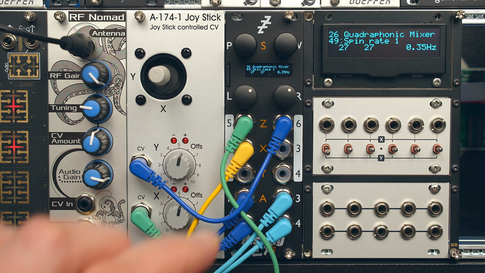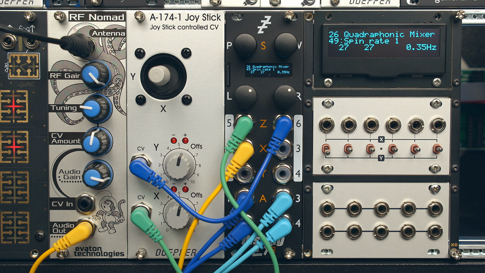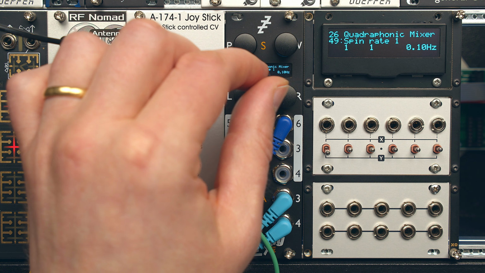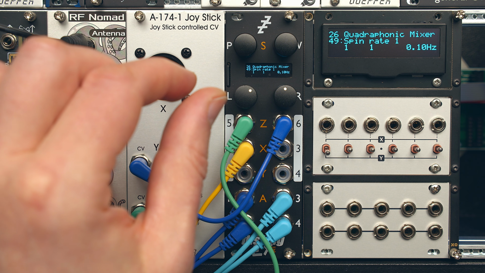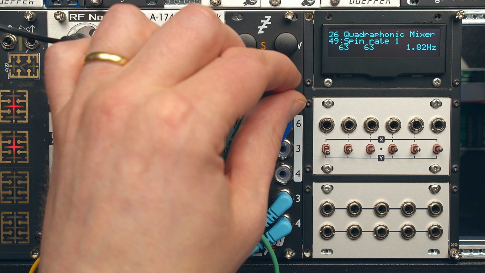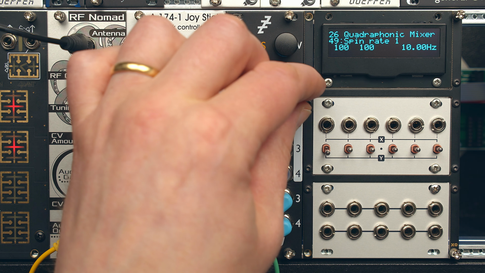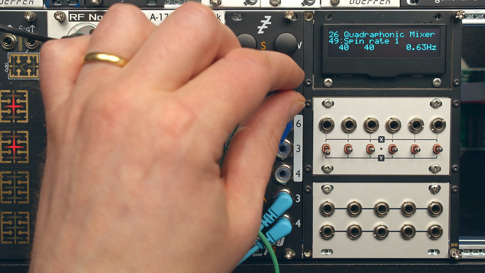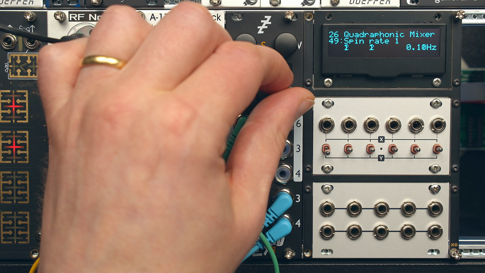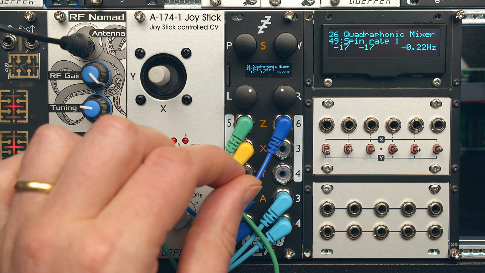And now you should hear that's kind of swooshing round. Slow it down a bit. And then we can very rapidly get into torrid seasickness territory if we have that going too fast. And then if we go the other way through 0, it'll start spinning in the other direction. Like so.